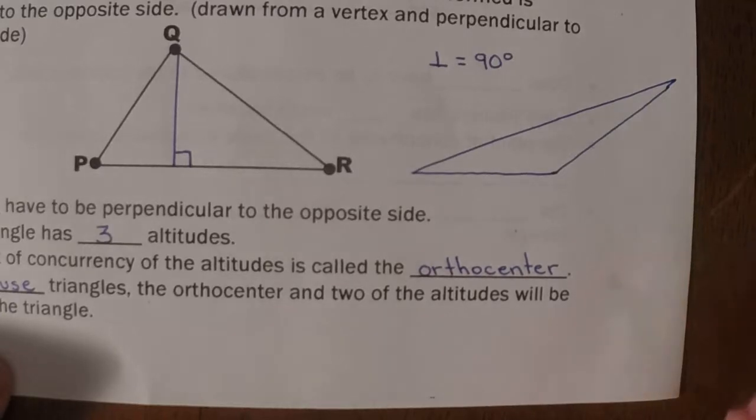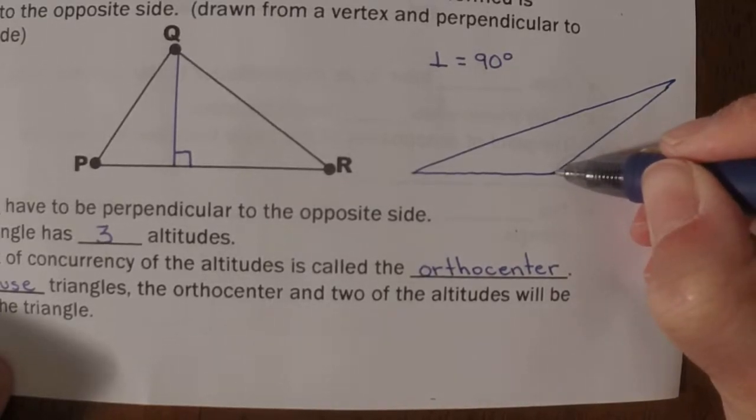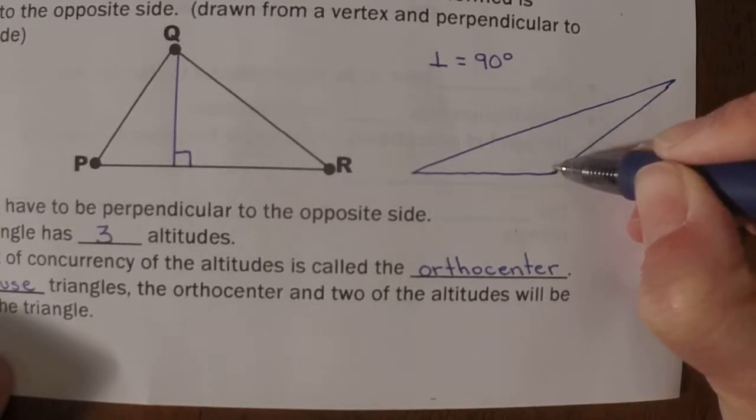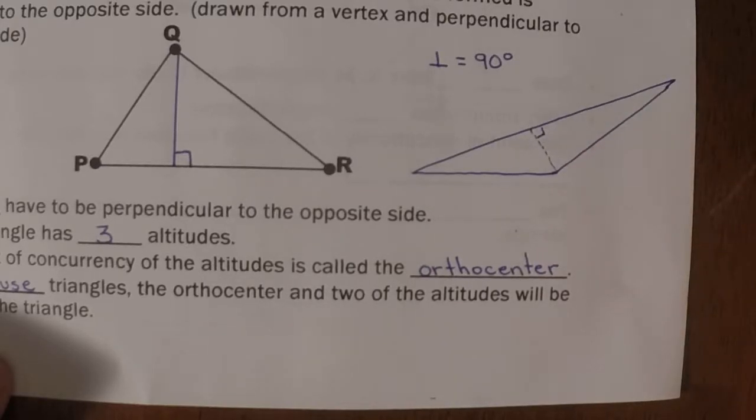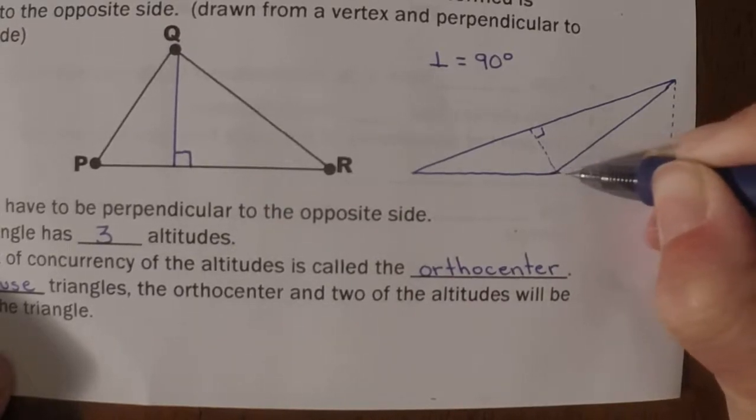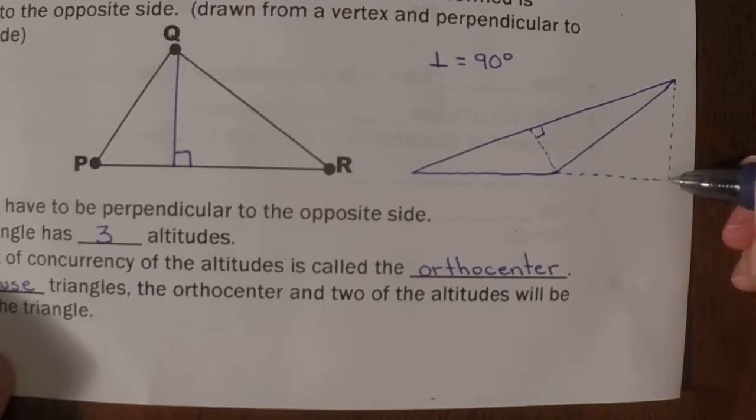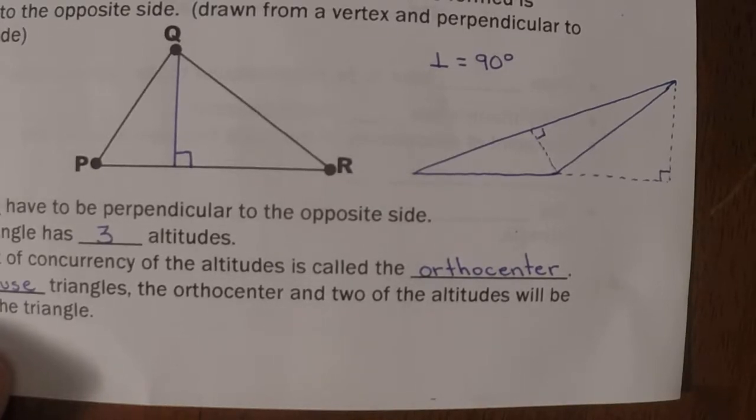And if you notice, if we were to draw here straight down so that it was perpendicular, we would have one here. But then to go from this vertex straight down, we would actually be outside the triangle, out here. Okay, so that's what they mean.